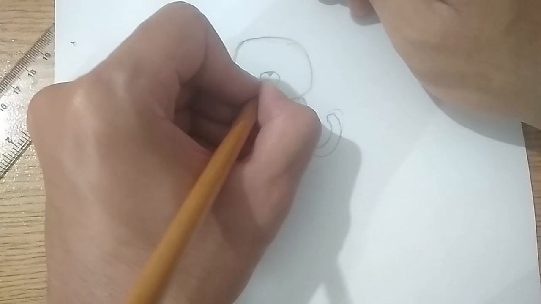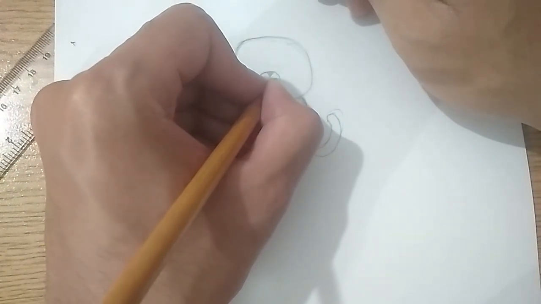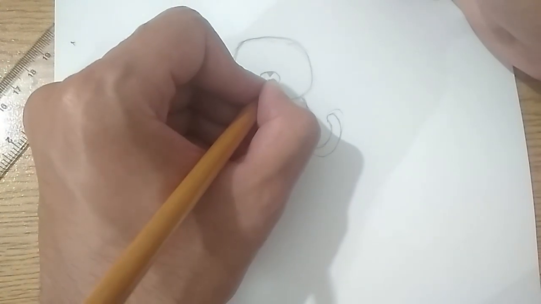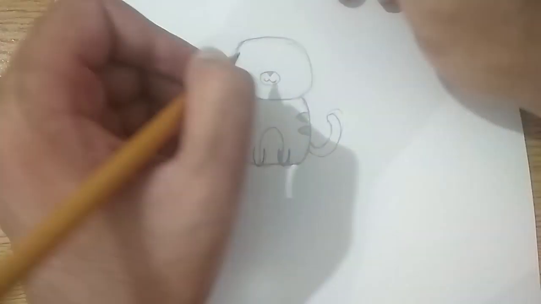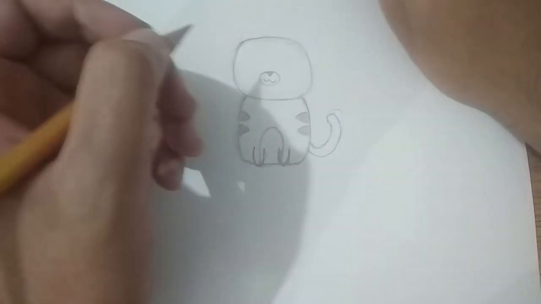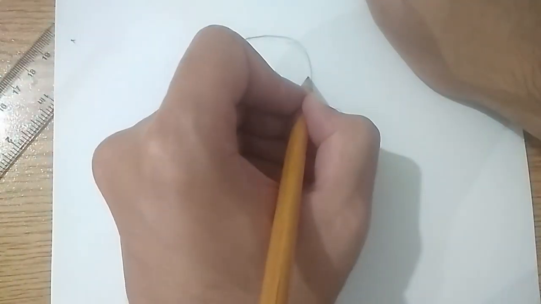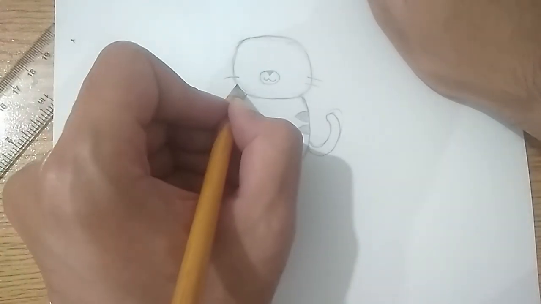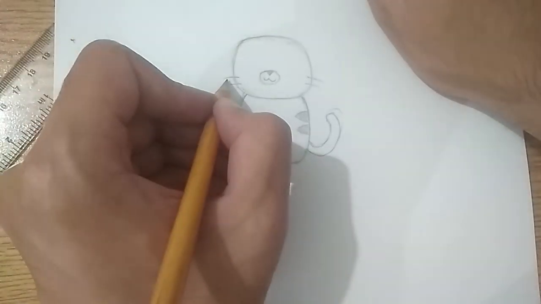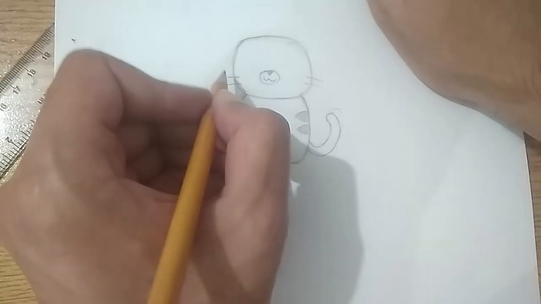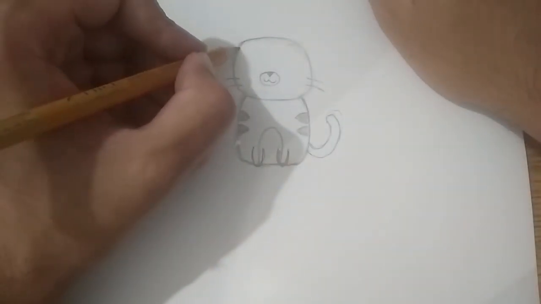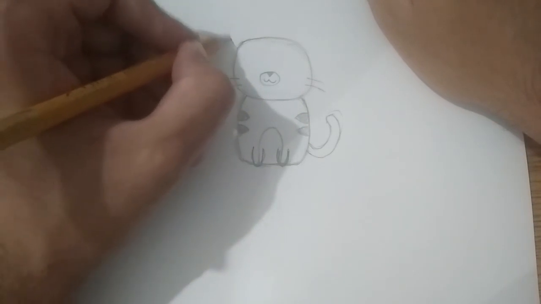Here is going to be the mouth, and then two lines for the whiskers. Here are going to be the cat ears.